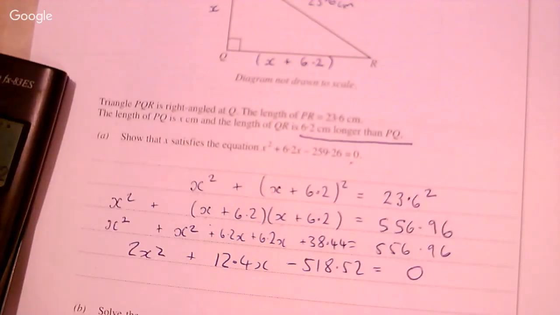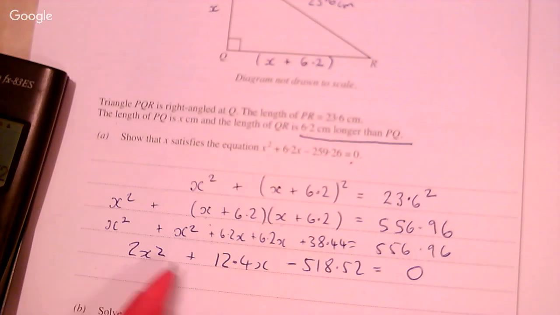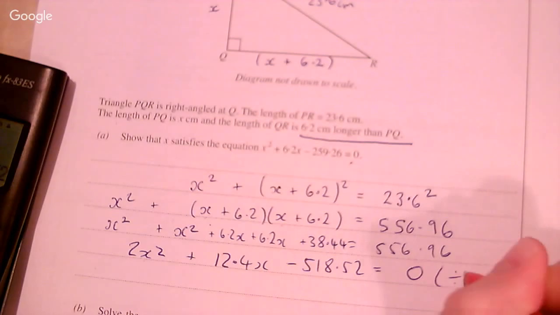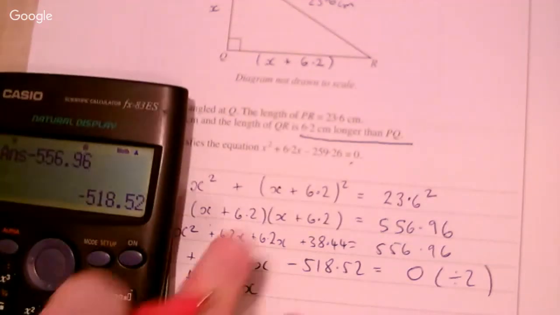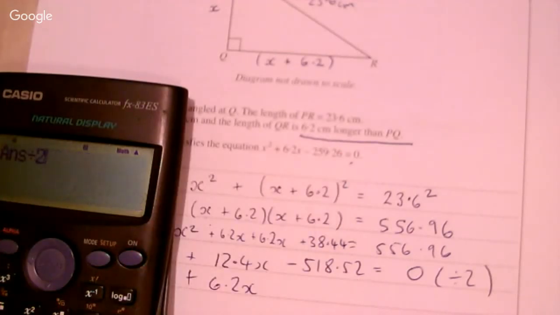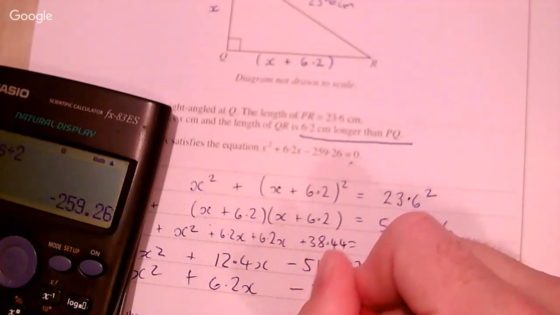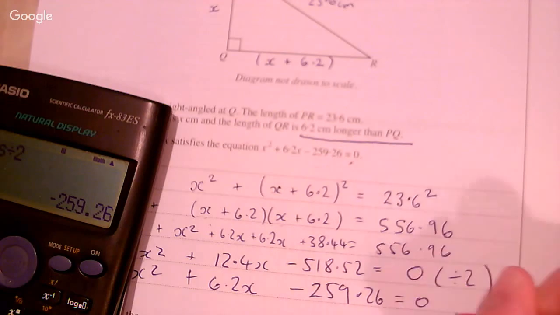Now, you should be looking at that thinking, oh, no, I haven't got what they've got in the question. They've got x squared, they've got 6.2x, they've got a different number there. That's not an issue. Look, we've got 2x squared, 12.4x. That's just twice as much as that. So what I need to do now is divide the entire thing by 2. So if I divide that by 2, I get x squared plus 6.2x, just like they've got. And this bit here, I'm pretty sure if I halve that, I'm going to get that number. At least that's what I'm hoping. When I do halve it, I do get exactly that number. Okay, so that would then be 259.26 equals 0 as required.